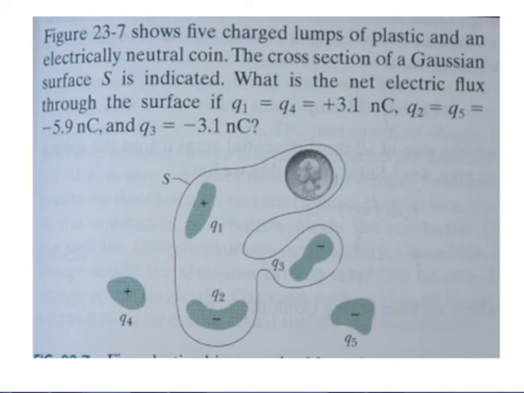Here's a problem. This is a sample problem. Ooh, problems shouldn't be so difficult. Here they have a Gaussian surface, and they tell you what the charges on all of these 5 things are, and they put a neutral coin. I think that's just because money gets our attention, and so now we want to do the problem.